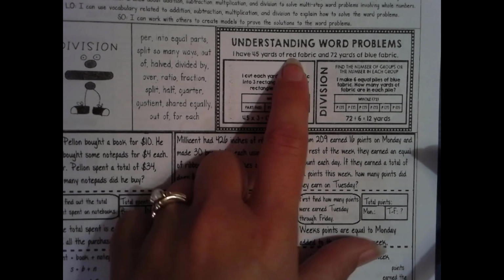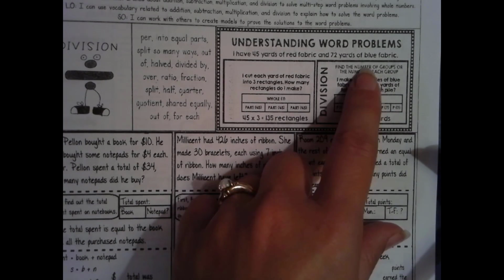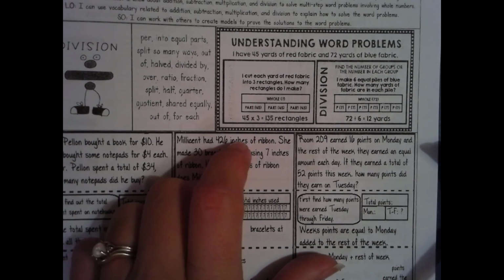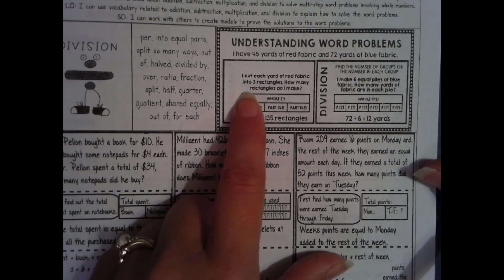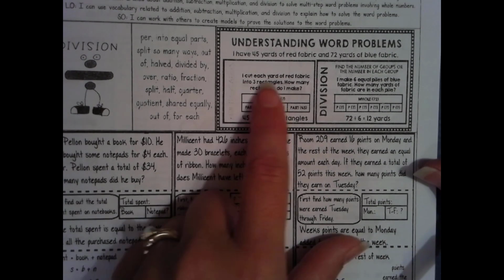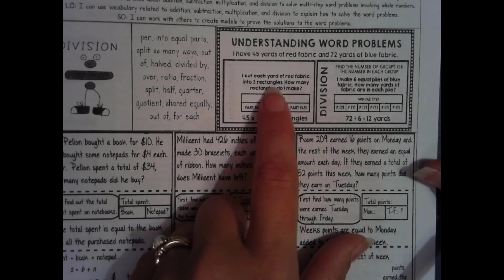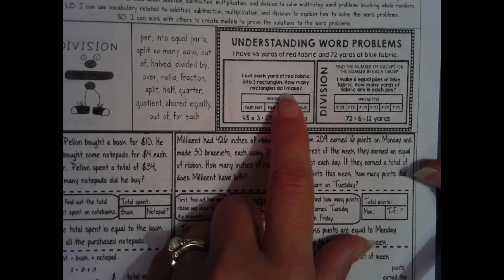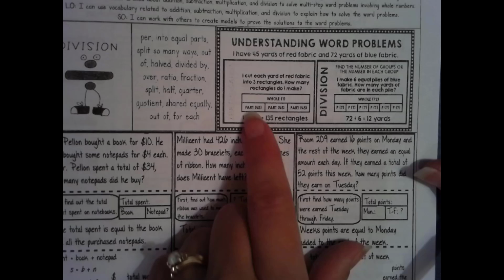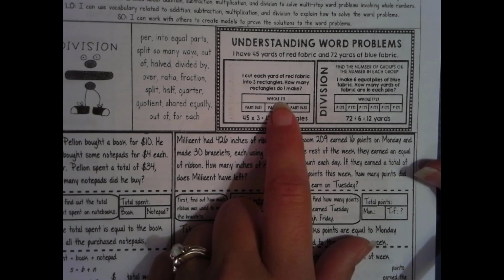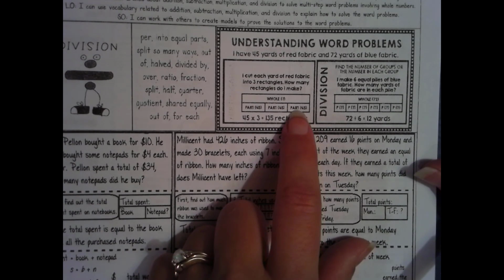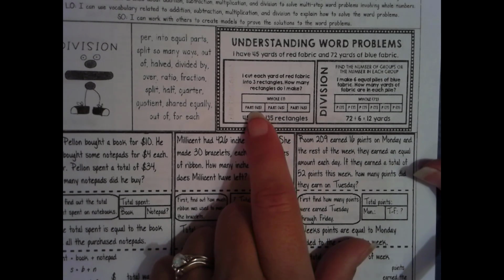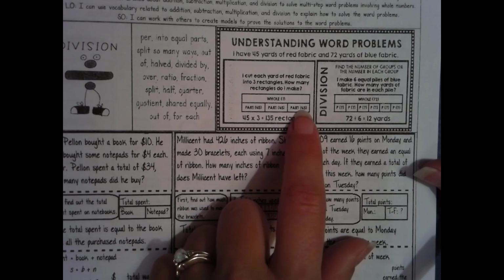I have 45 yards of red fabric and 72 yards of blue fabric. So here's an example of multiplying. I cut each yard of red fabric into 3 rectangles. How many rectangles do I make? So the whole amount, the total, I don't know. That's what I need to find. I know I have 3 groups, and I'm going to have so many in each one.